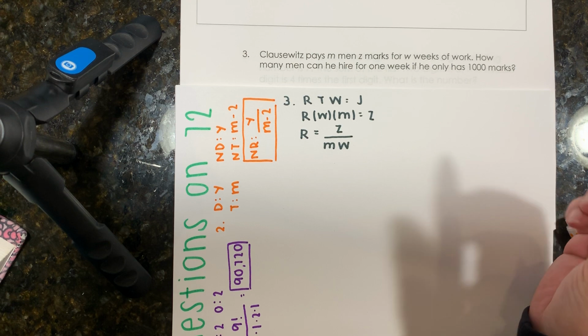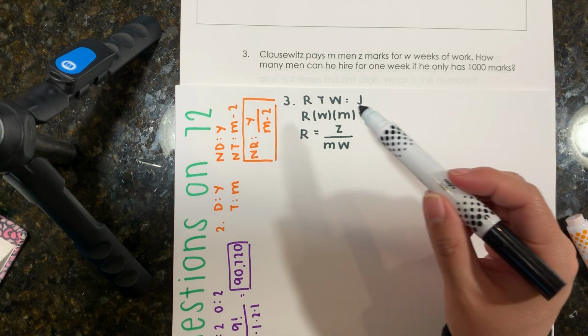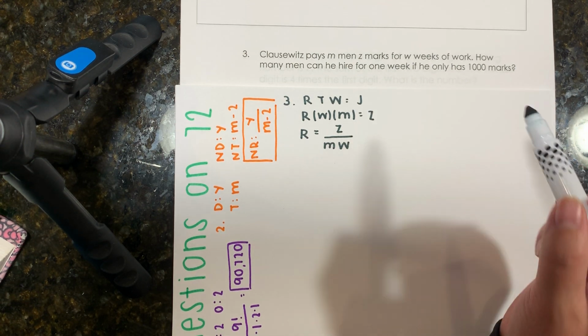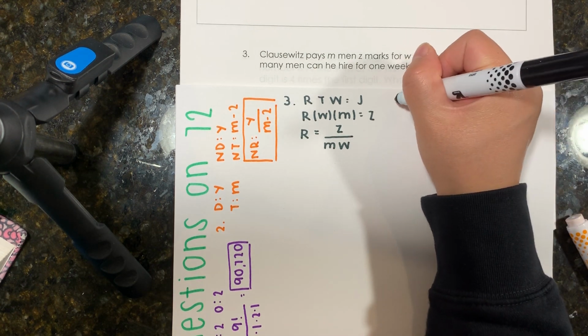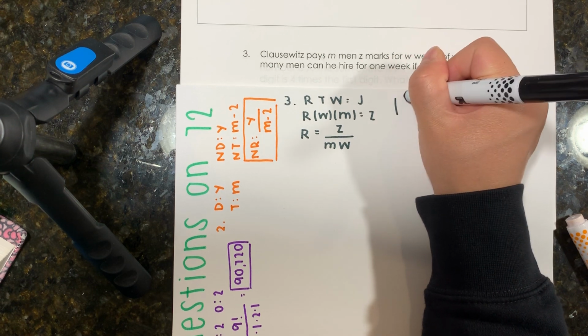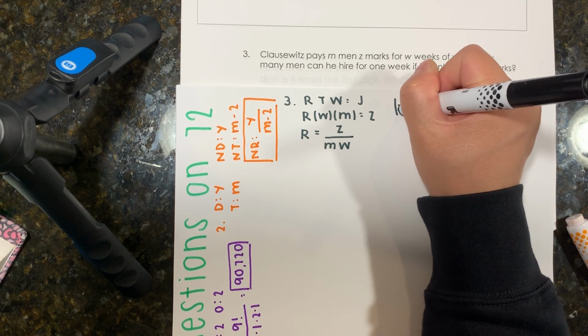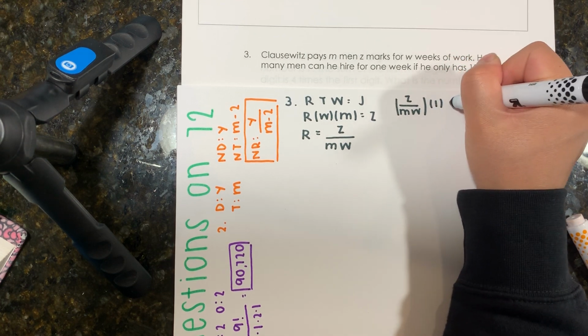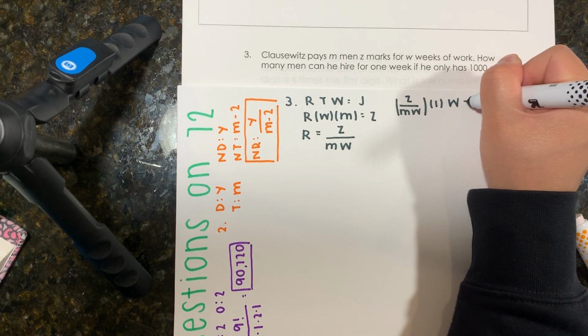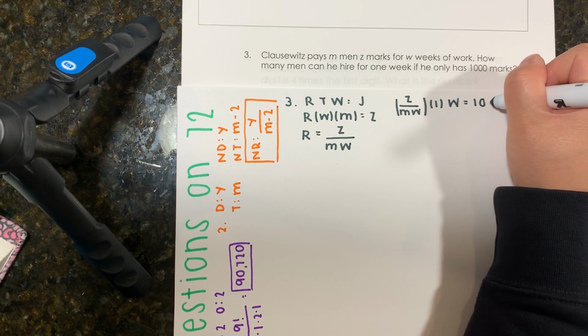Then it says, how many men can he hire for 1 week if he only has 1,000 marks? So for this one, we're going to go back to that equation, but we know what our rate is equal to. It's going to be Z over MW. Our time is 1 week. We're solving for workers, and he has 1,000 marks.